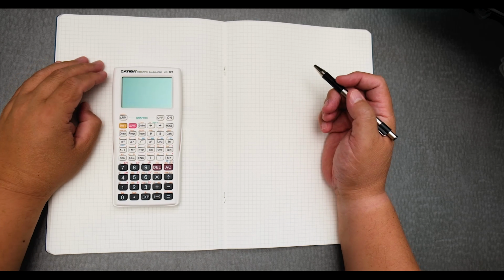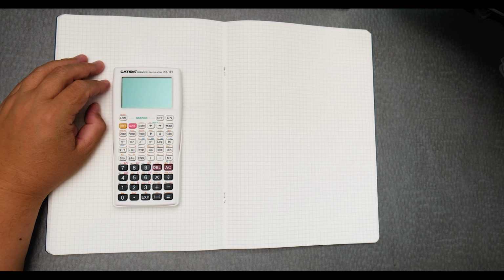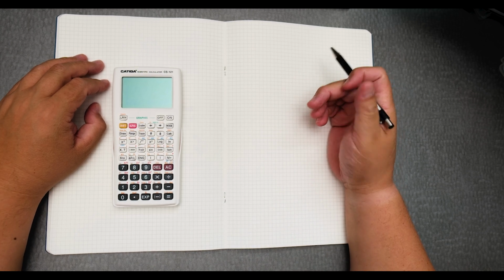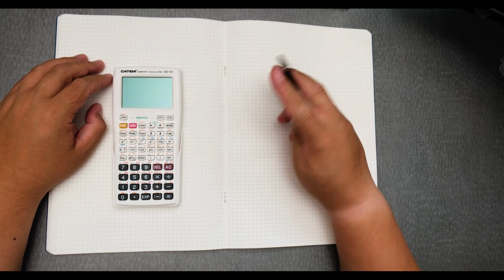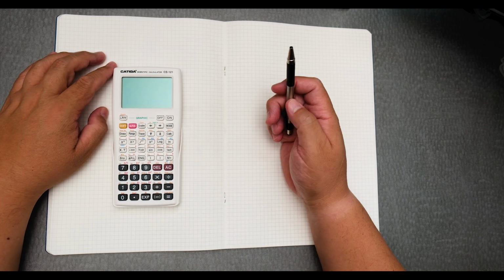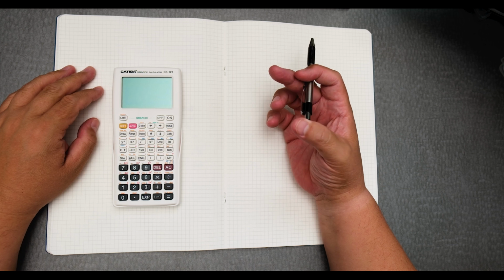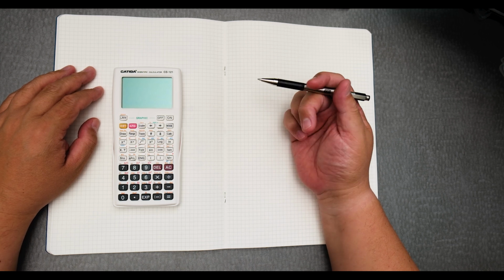So this video is the beginner's guide for the CATIGA CS-121. This one I got at Walgreens and is a graphing calculator and does a few things that the TI-83 does. Okay, let's do some basic things.